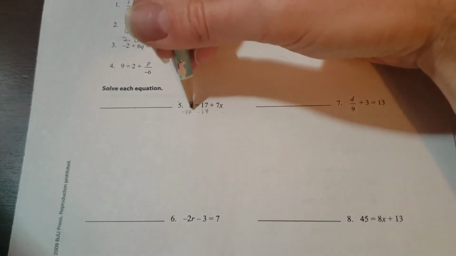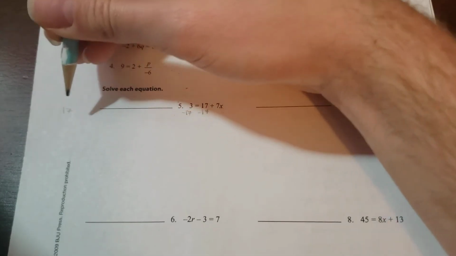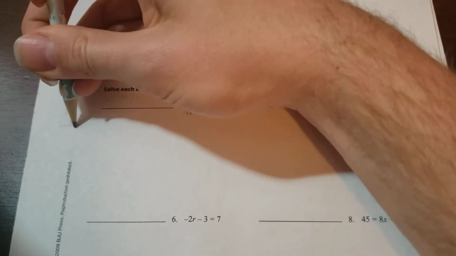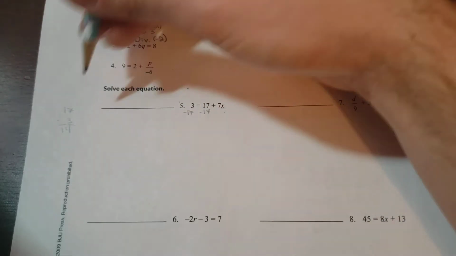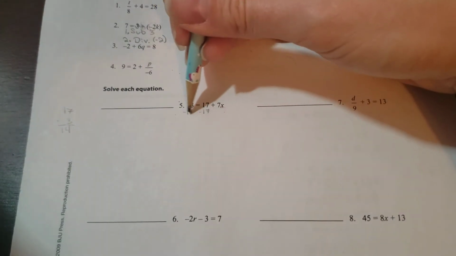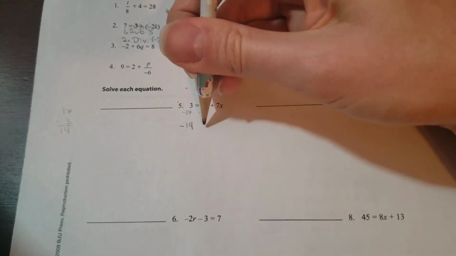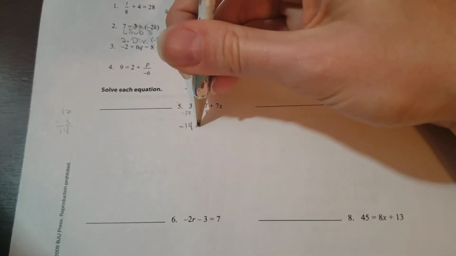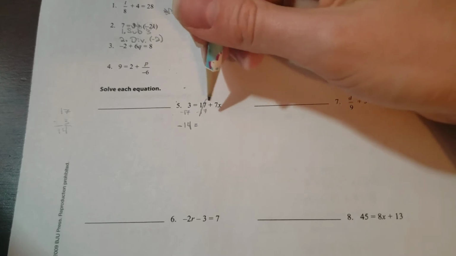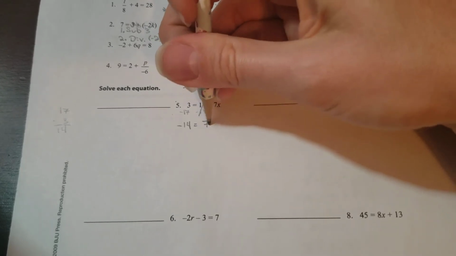Well, I need to find 17 minus 3. I need to find the difference. It's 14. But it's not going to be positive because I keep the sign of my larger number. So that's going to give me negative 14 equals, bringing down my equal sign. And I've eliminated this. Now all I have is 7x.